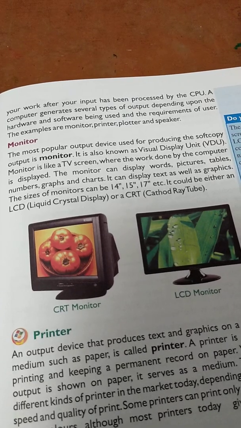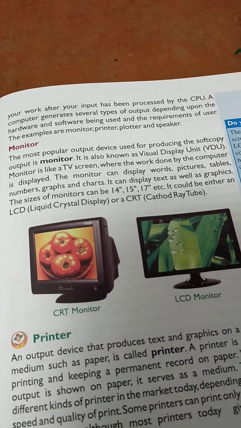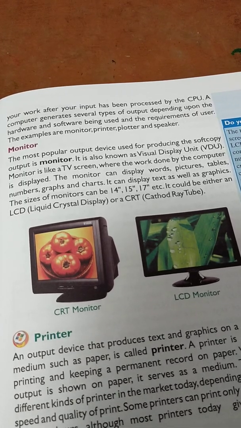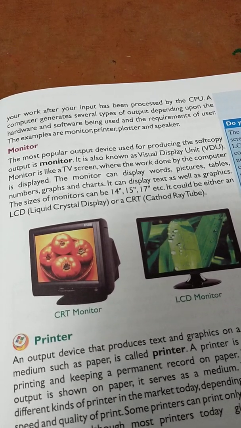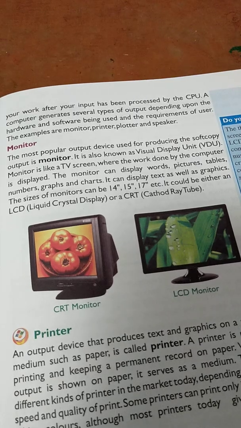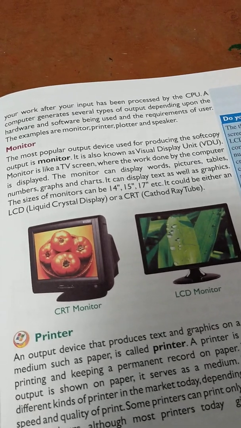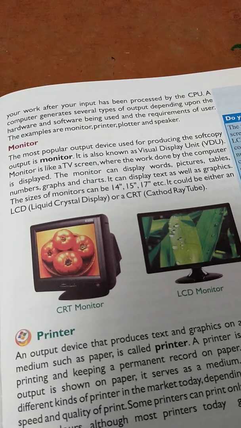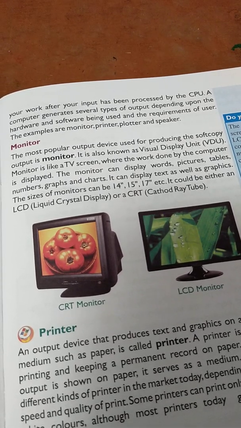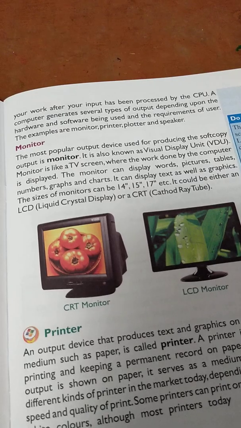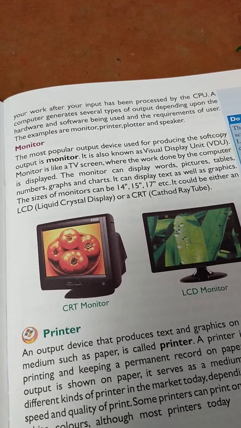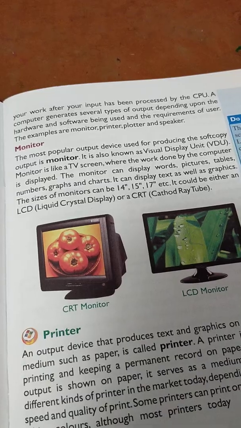Nowadays we are using the LCD monitor. The LCD is liquid crystal display. And in the olden days we all used the CRT monitor. CRT is cathode ray tube.